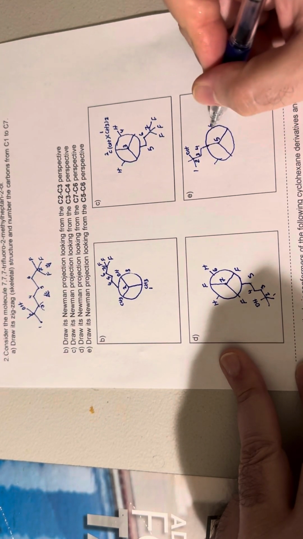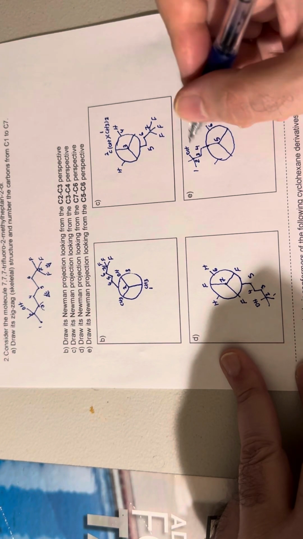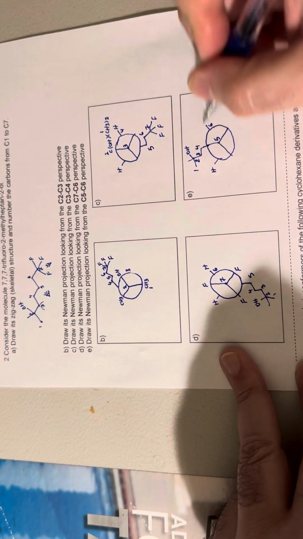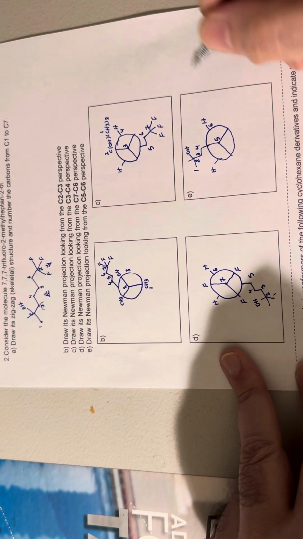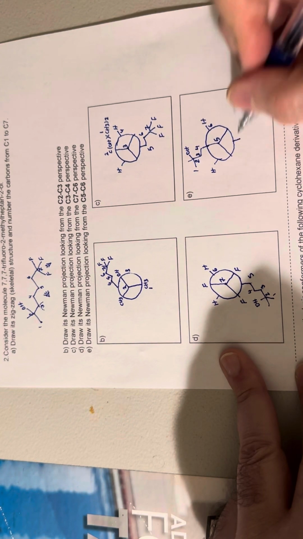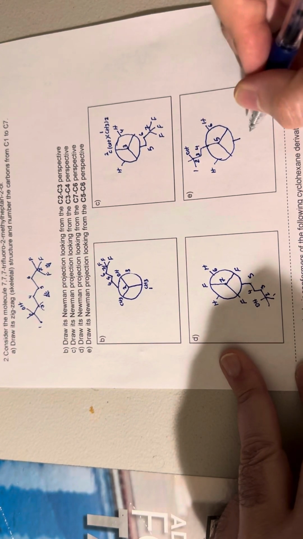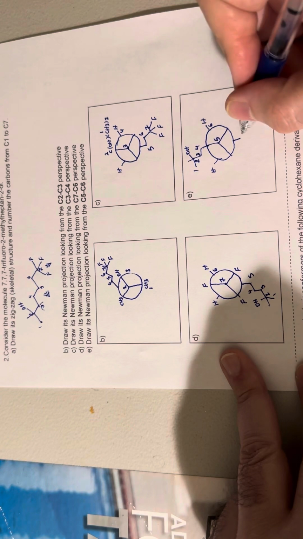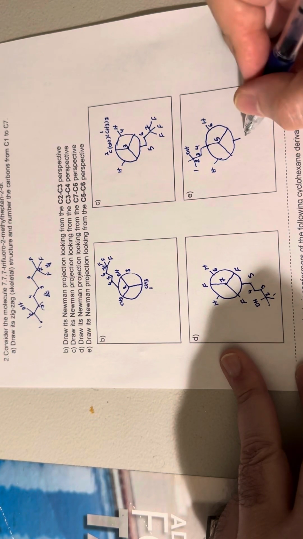The two upper connections for carbon number 6 will be the CH bonds, and the one lower connection will be the bond between carbon 6 and carbon 7.